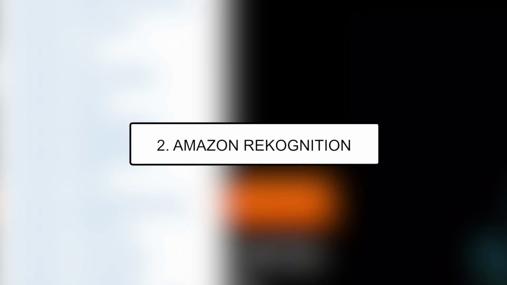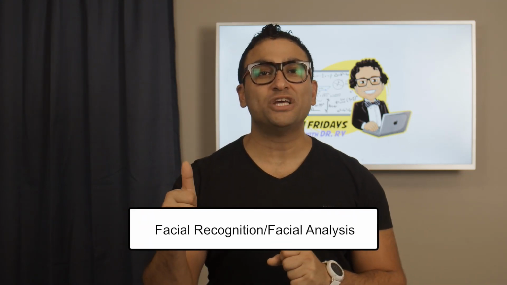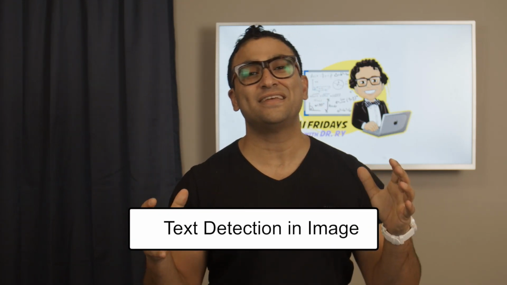The second service is Amazon Rekognition. The second high-level AI machine learning service is Amazon Rekognition, which allows for video and image analysis by detecting objects, people, text, and scenes. Amazon Rekognition does not require any machine learning expertise. It's based on advanced deep learning technology that learns every day as more data becomes available. Simply upload a video or an image to Amazon S3 and analyze it using Amazon Rekognition. It could also provide facial recognition, facial analysis, celebrity recognition, face comparison, and text detection in images.